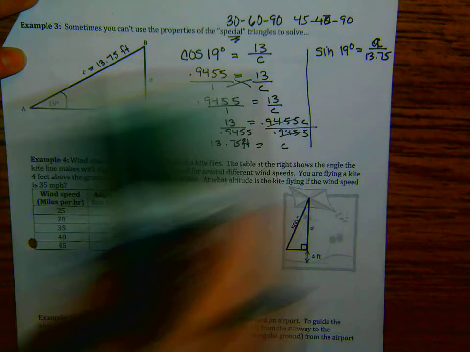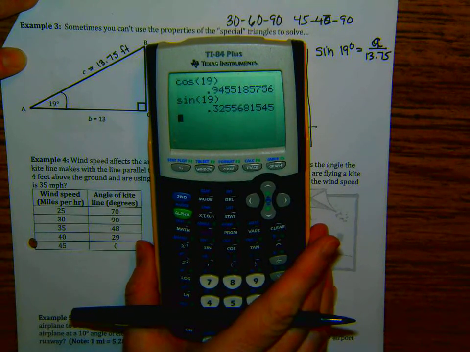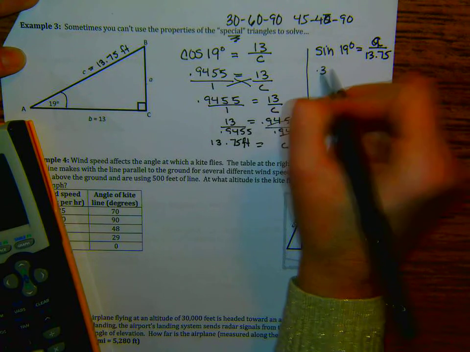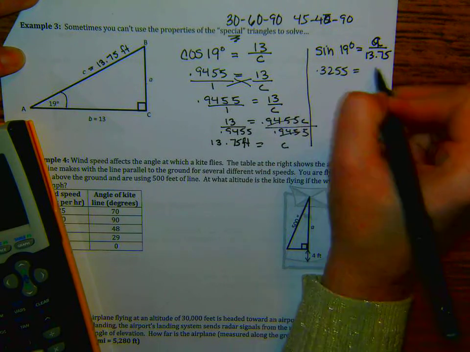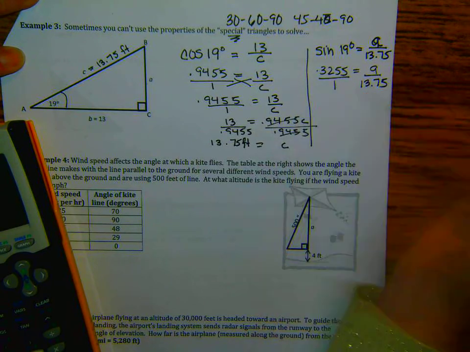So I go back to my calculator and say the sine of 19 degrees is equal to 0.3255. So 0.3255 is equal to A over 13.75.